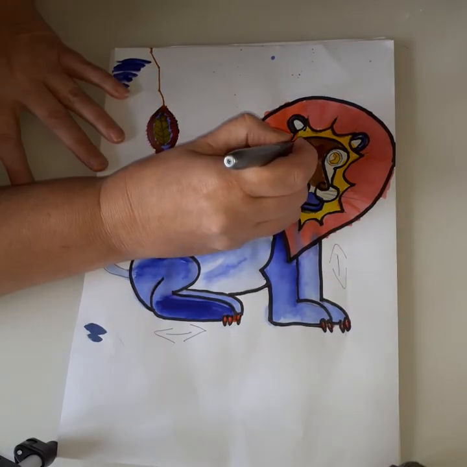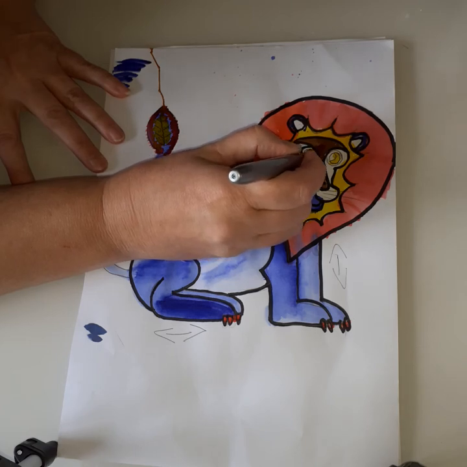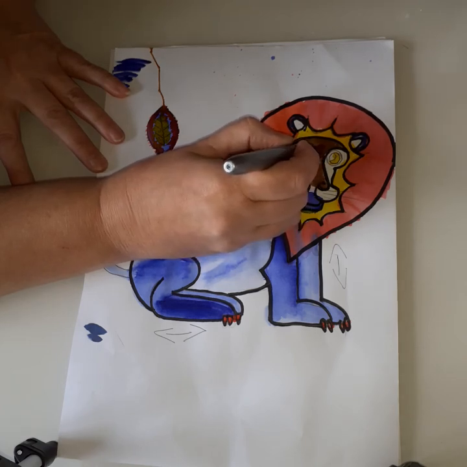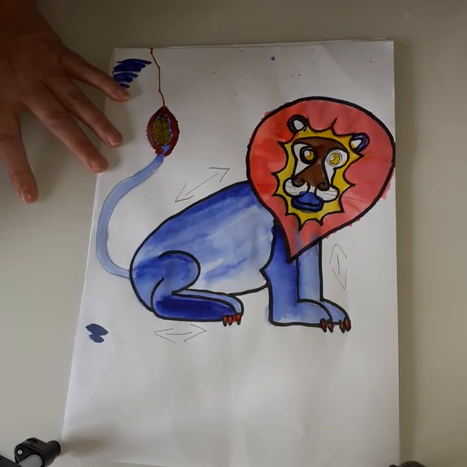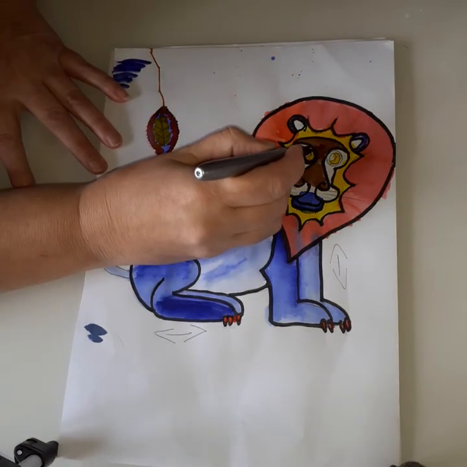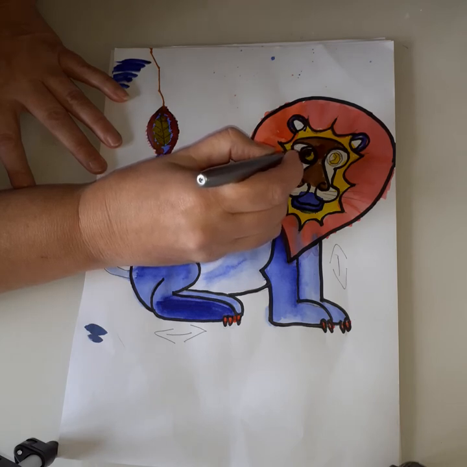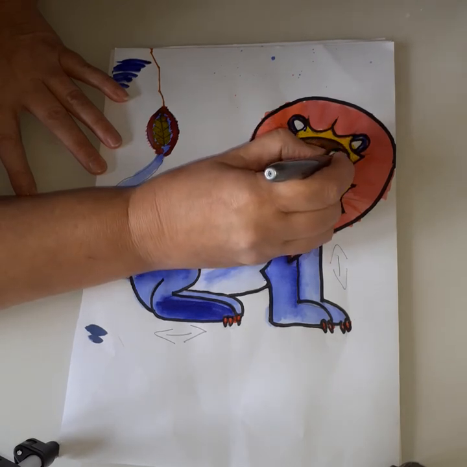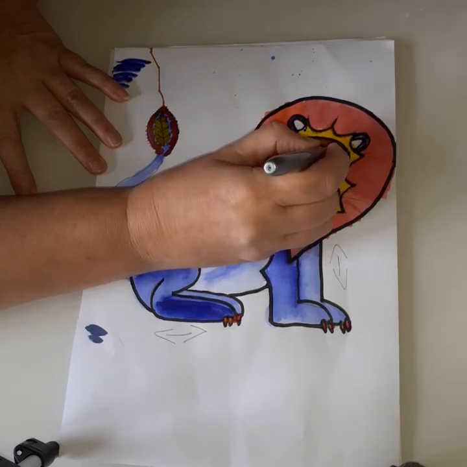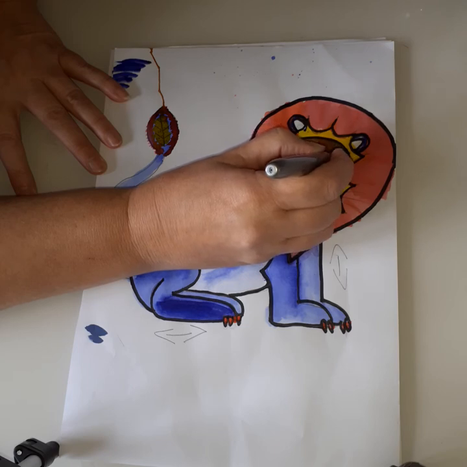And we're going to come round the outside of his eye. Be really careful on this bit because we've got two lines, and you can see they start joining up. Maybe need just a little bit of a thinner pen. And we're going to go round that way.